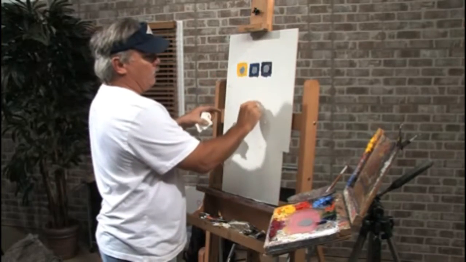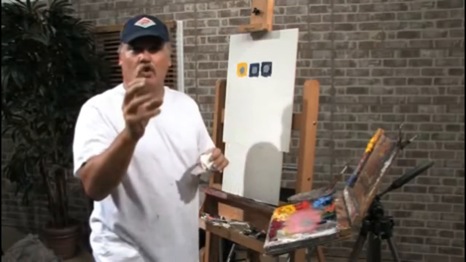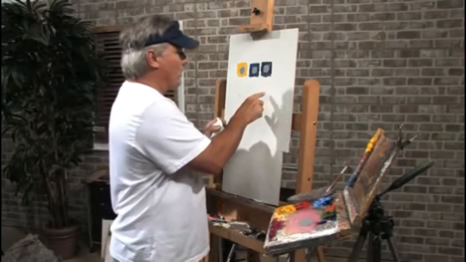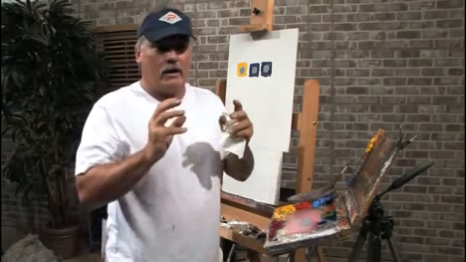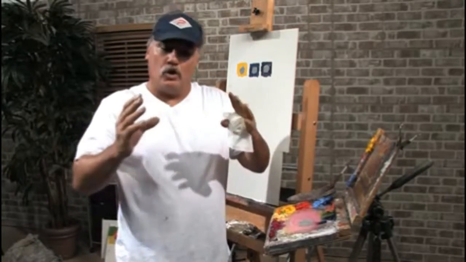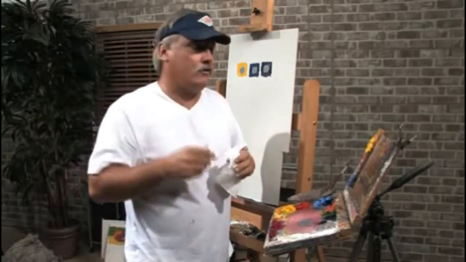If I paint a gray dot and put red around it, you're going to see that dot as green. If I paint a gray dot and I paint green around it, you're going to see that dot as having red in it. It's just a visual trick that your eyes are playing on you.